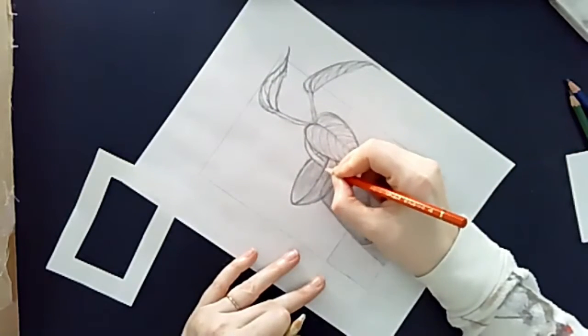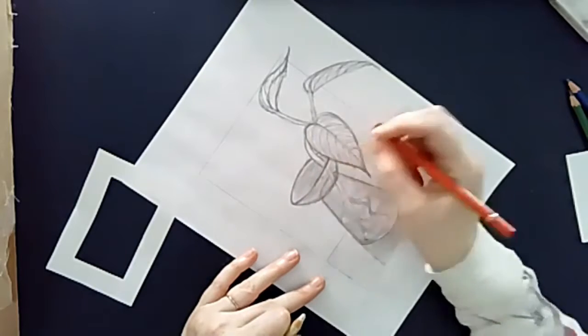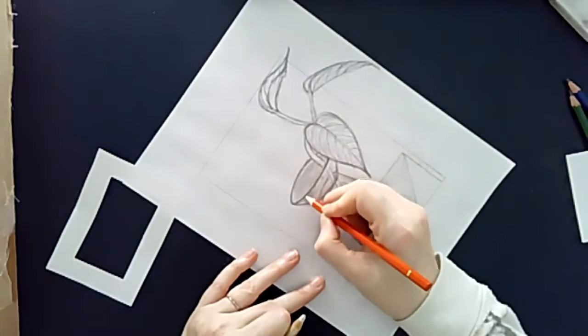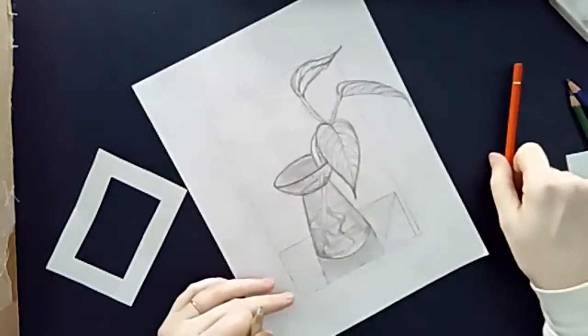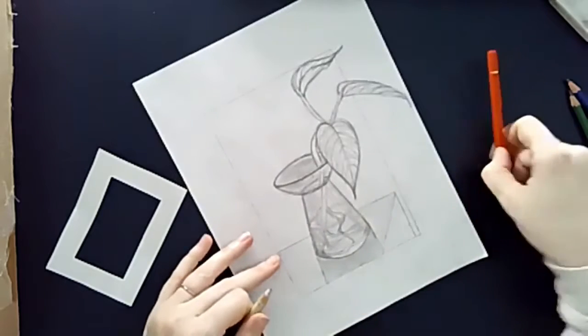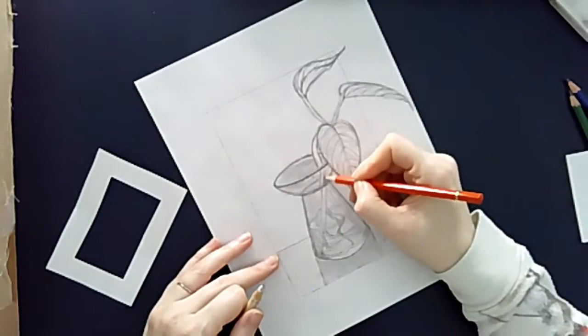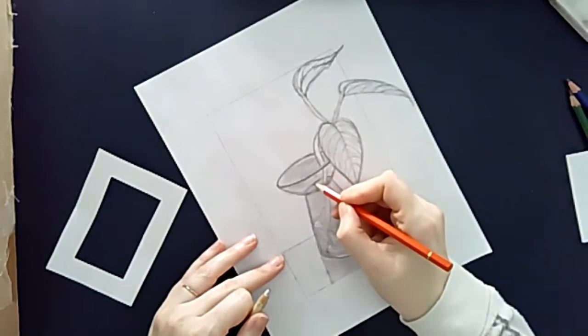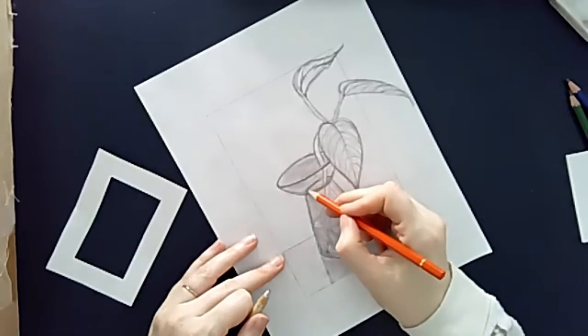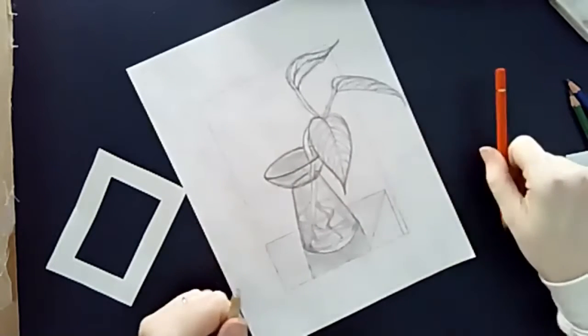Smudging can also lighten up some of your lines, so you have to go back in and darken up areas. But it can definitely make your work go a little bit faster, for sure.